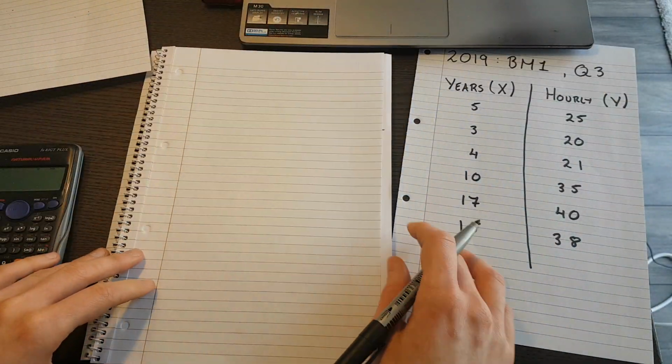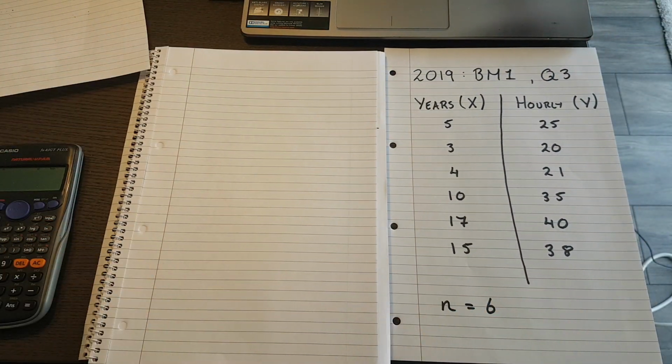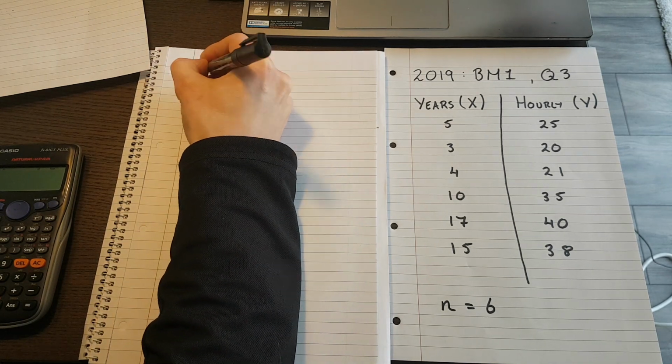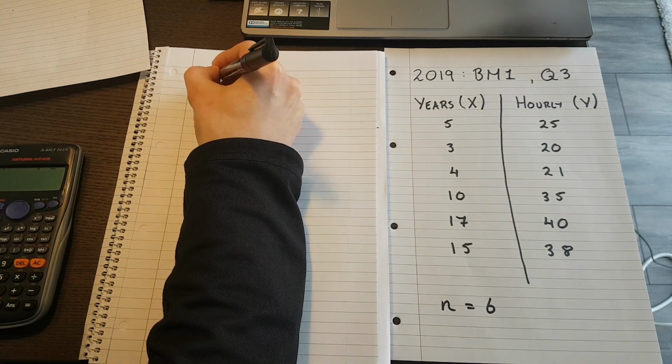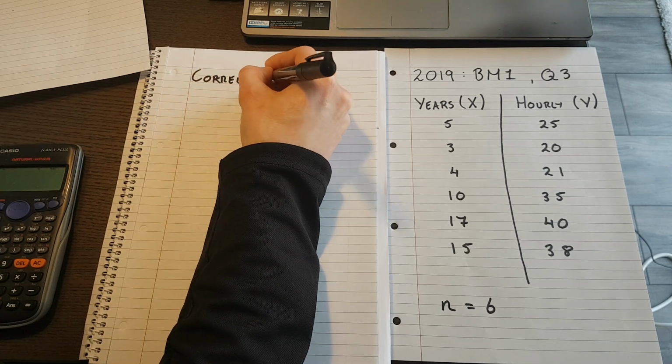So let's talk about correlation and how we show correlation. We need the correlation coefficient. Sorry for my terrible handwriting.